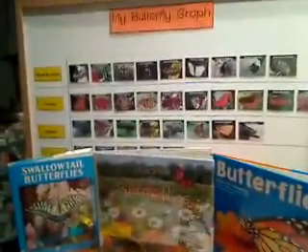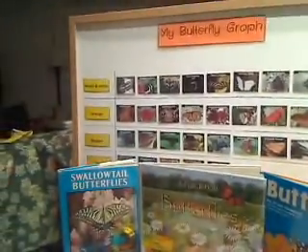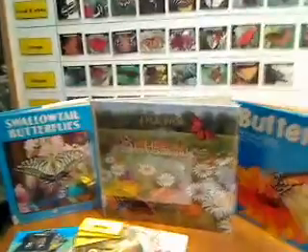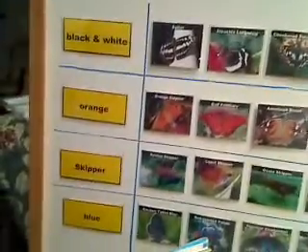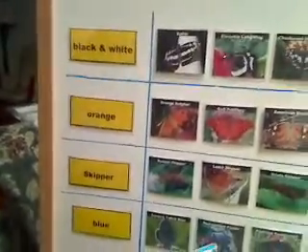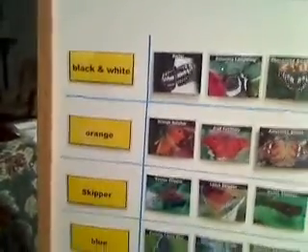Next, we have the science learning station. I want students to come to this station and be able to look at books about butterflies. And then one activity they are to do is a butterfly graph. They will take yellow cards, and they will sort butterflies according to the characteristics that they wish to use.